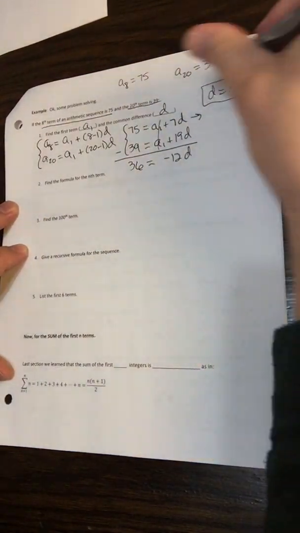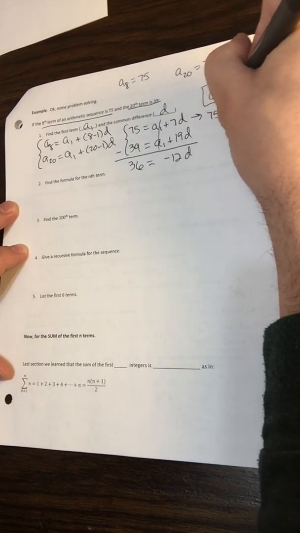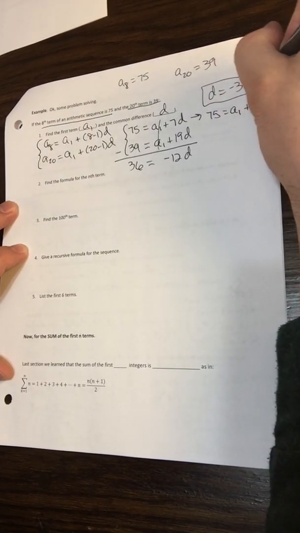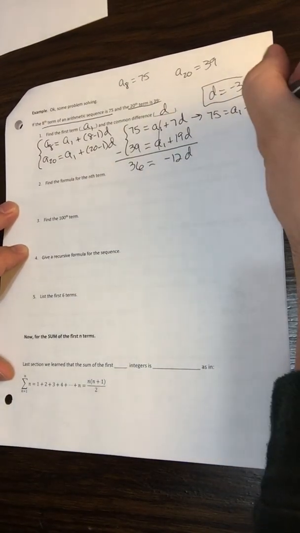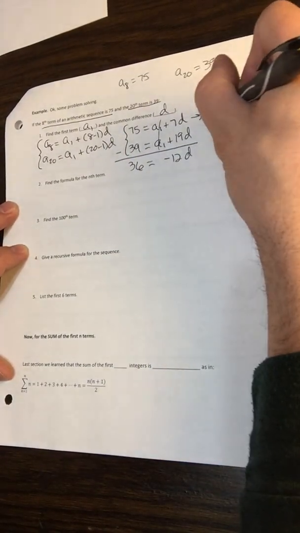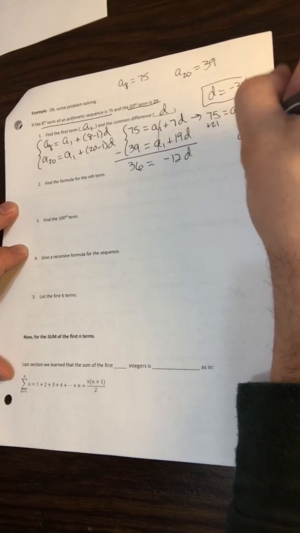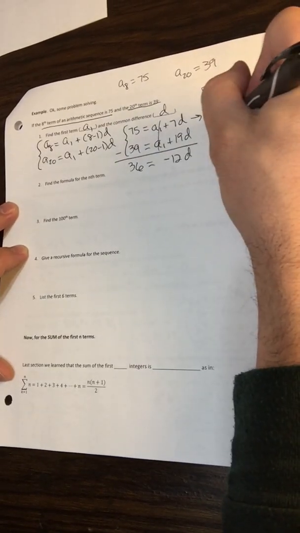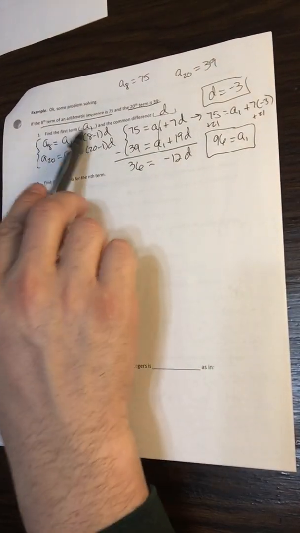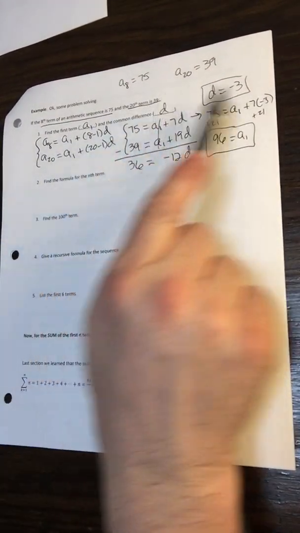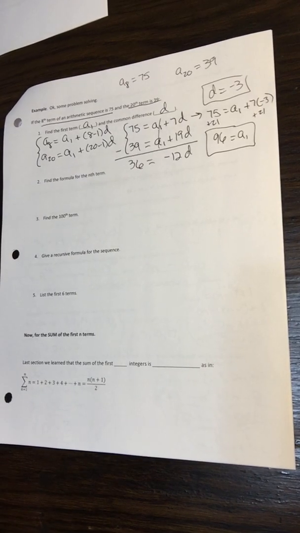So I'll go with this top one because it's convenient. 75 is equal to a sub 1 plus 7 times negative 3. Well, that's negative 21, so I'm going to add 21 to both sides, and I get a sub 1 is equal to 96. The problem asks me to find the first term, it's 96. The common difference, negative 3. Little system of equations. No big deal for you guys.